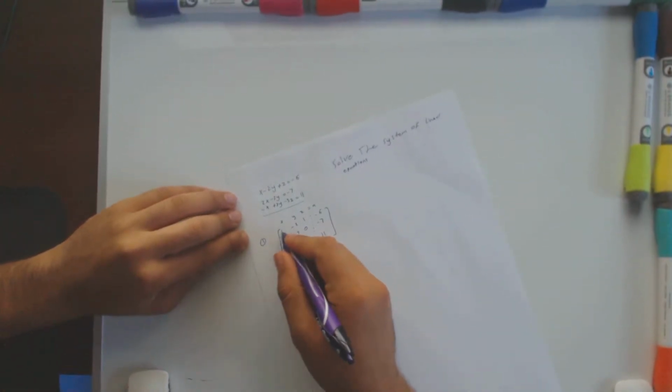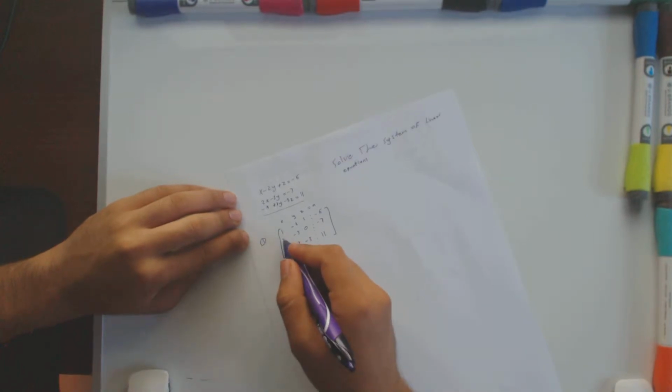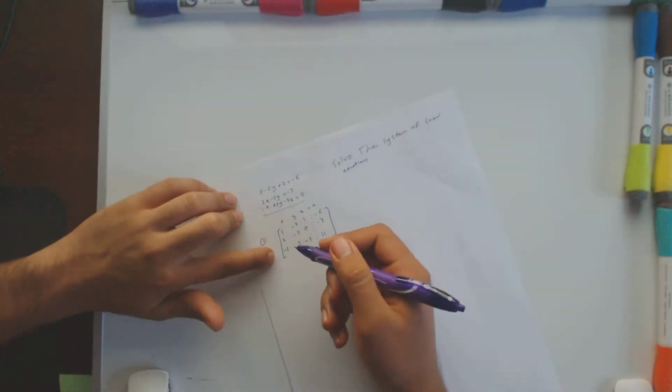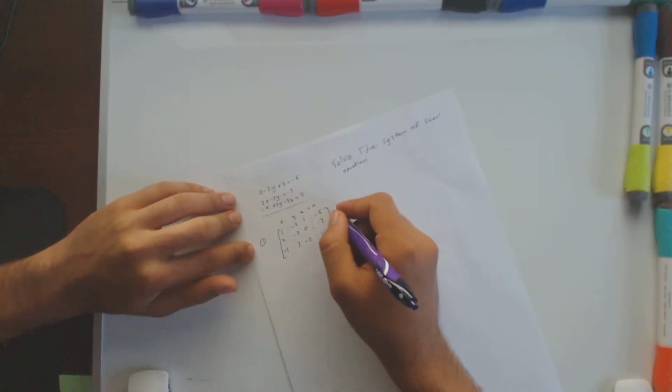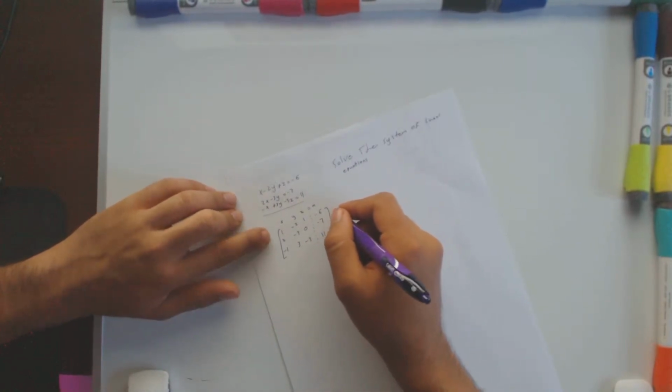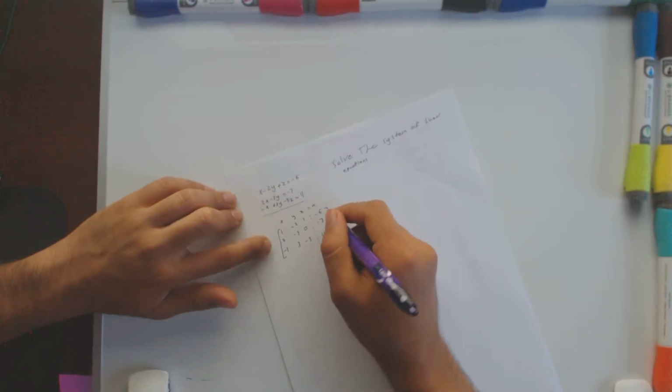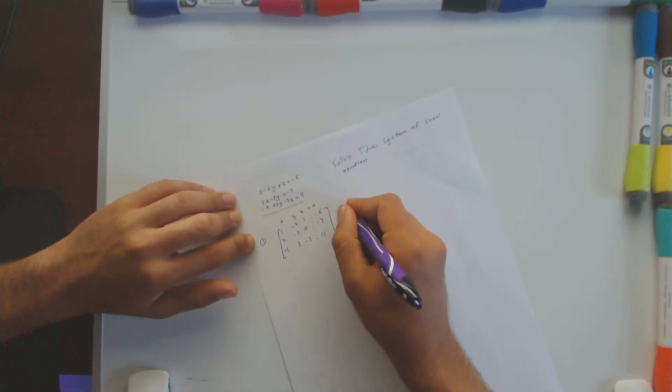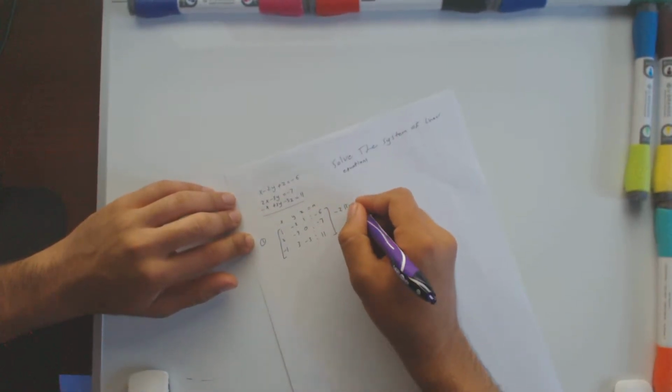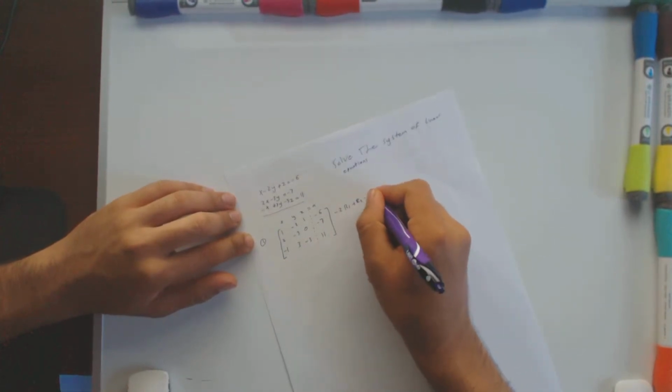Okay, so now we already have 1 here, so what we have to do is change the 2 and -1 into 0. To do this, we multiply the first row by -2, so -2 times r1 plus r2 will give us r2.